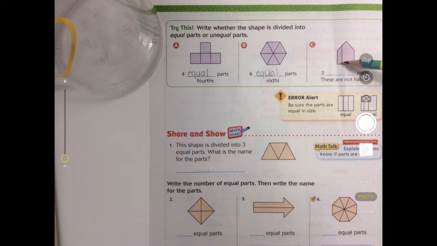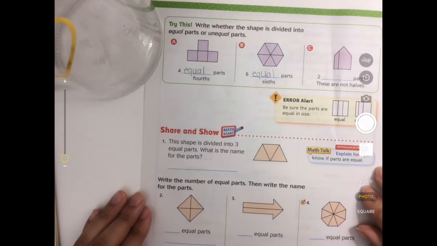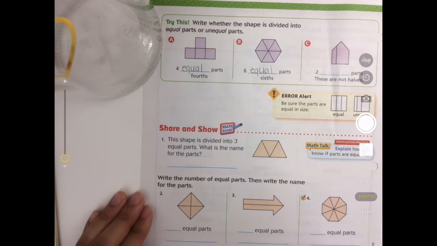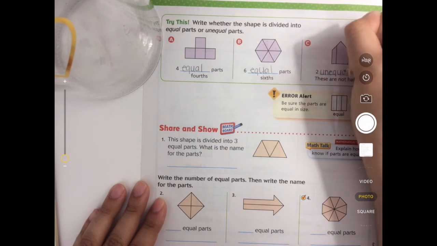The line dividing it is right here. And let's see. We have this side and this side. Are they equal or unequal? Well, clearly they are unequal because they're not the same. They're not the same size. So we're going to write unequal parts.